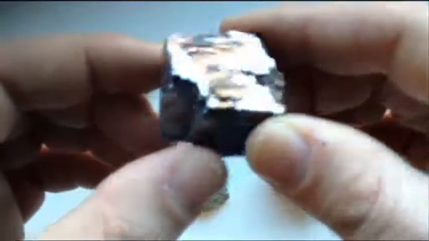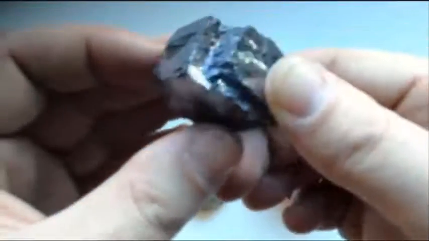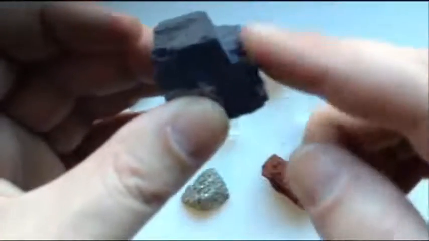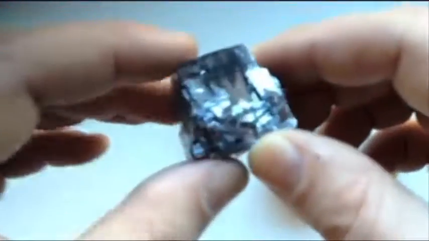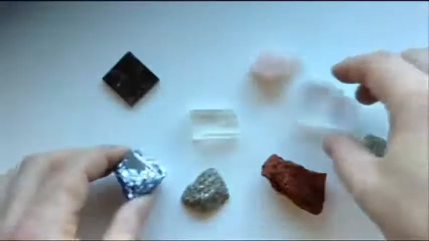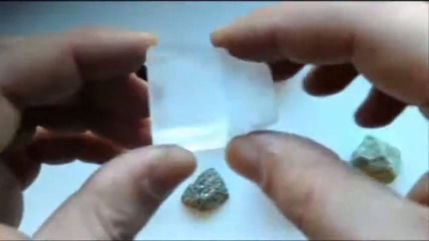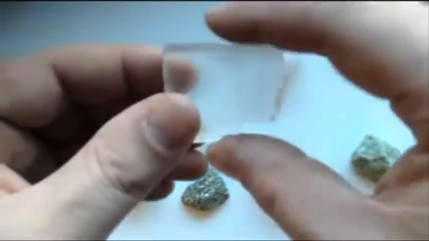This piece of galena has a really interesting type of cleavage. If you look at it carefully, you'll notice that it too breaks at these predictable 90-degree angles, flat sides. This was not cut this way. This is how it naturally breaks. As does this halite. This displays cleavage.